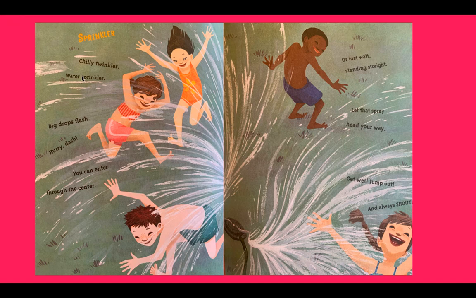Let's read it. Chilly twinkler, water sprinkler, big drops flash. Hurry, dash, you can enter through the center, or just wait, standing straight. Let that spray head your way. Get wet, jump out, and always shout.